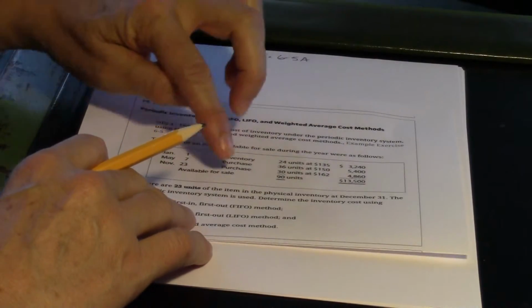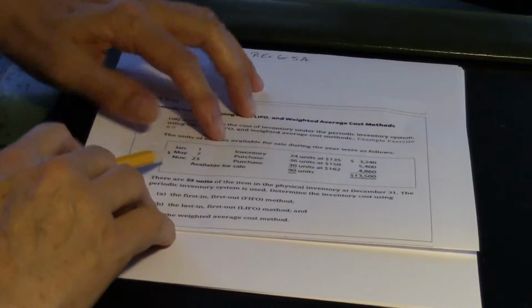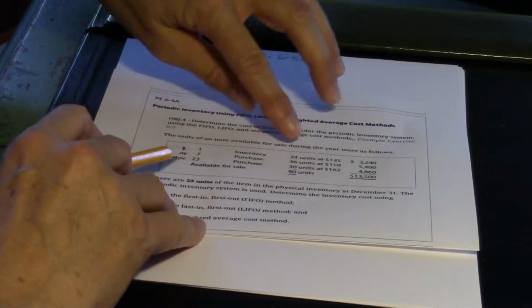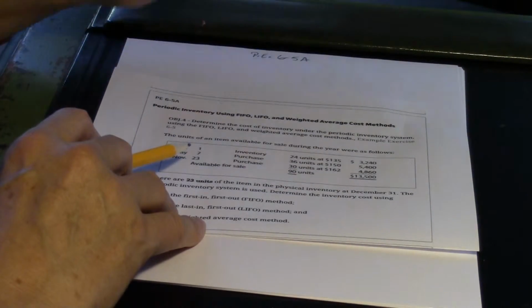So if there's 23 units in there, then we need to know that first in, first out means the first ones that came in are the first ones that got sold. So if there's 23 left, we know that we sold these 24 first because it's first in, first out.